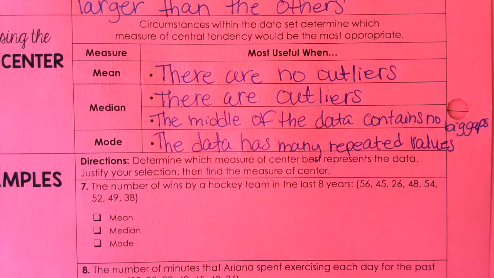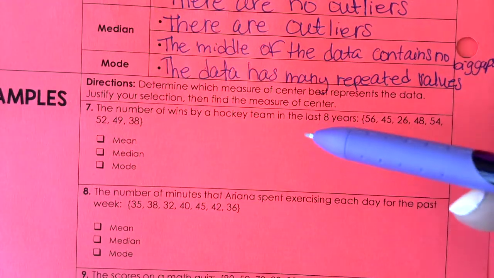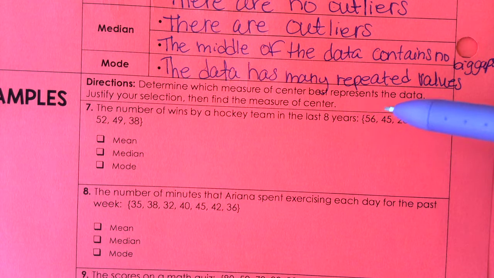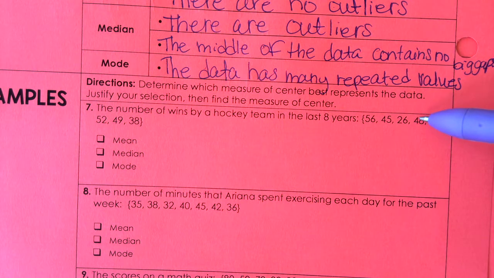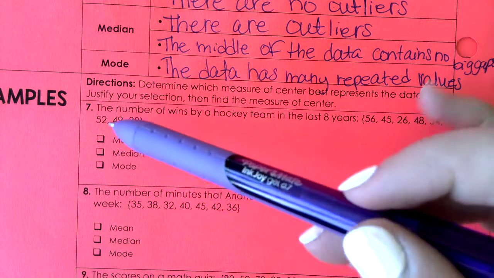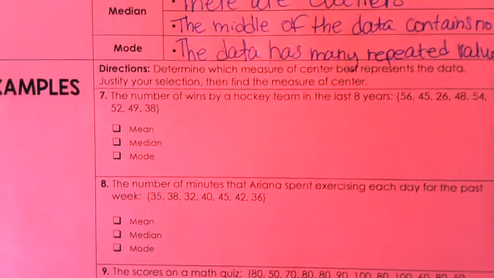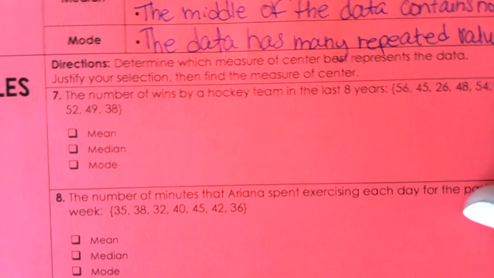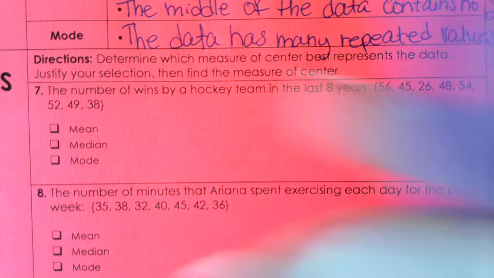So this is when we would use these. It says determine which measure of center best represents the data, and then we need to justify our answer and our reasoning for that. The number of wins by a hockey team in the last 8 years: 56, 45, 26, 48, 54, 52, 49, and 38. Which one, mean, median, or mode, would be the best one to represent the center of the data? Why?